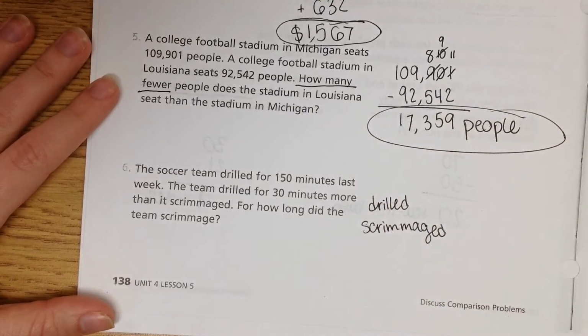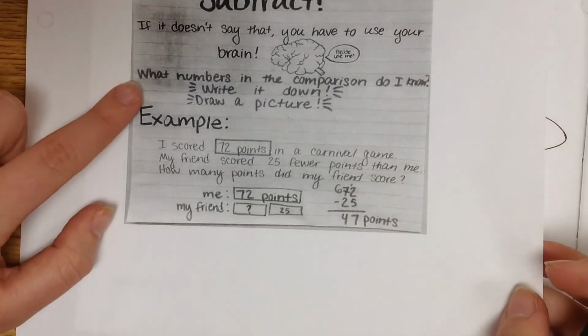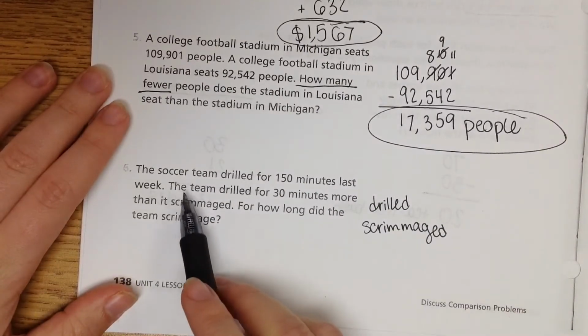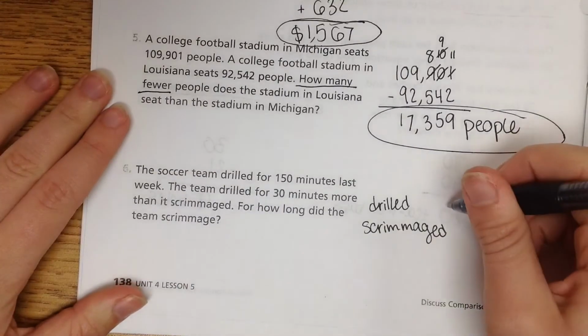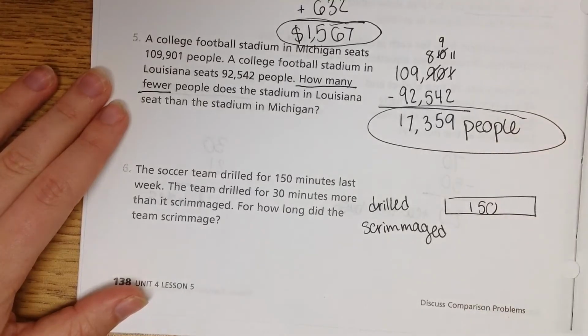Now, I wrote here that you want to know what numbers in the comparison do I know. Think, what number do I know? I know how long it drilled for. They told me that. It drilled for 150 minutes. So 150. That's what I do know.